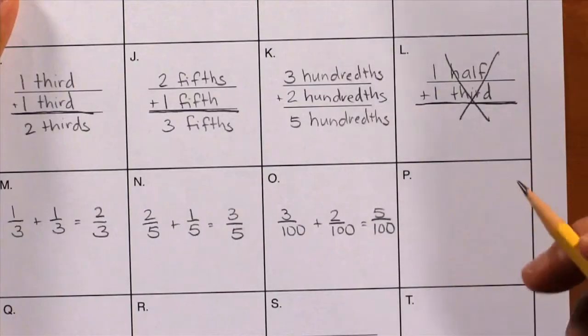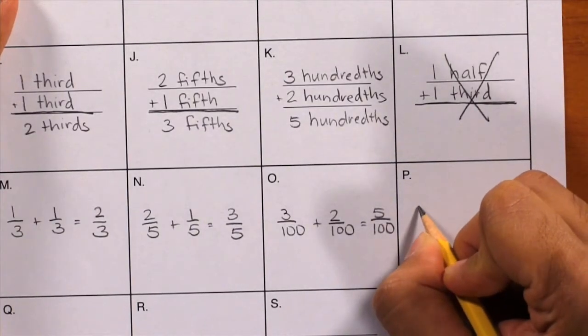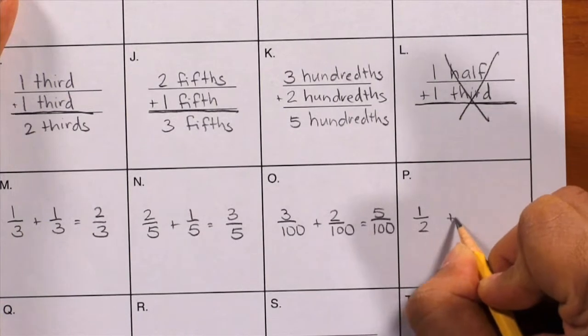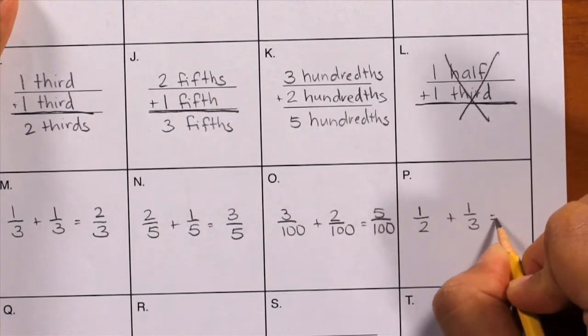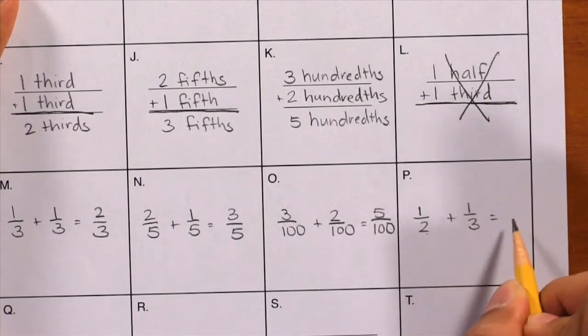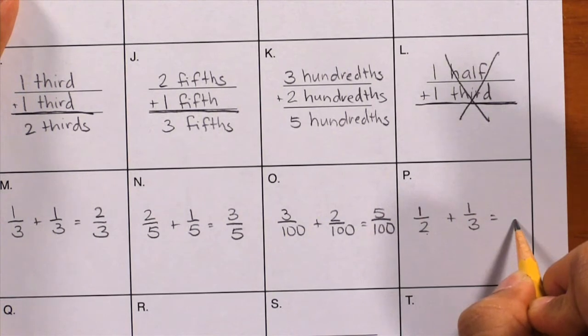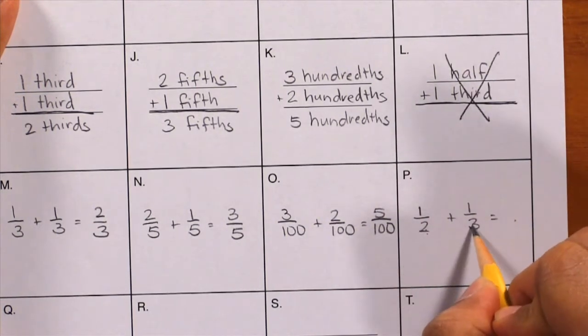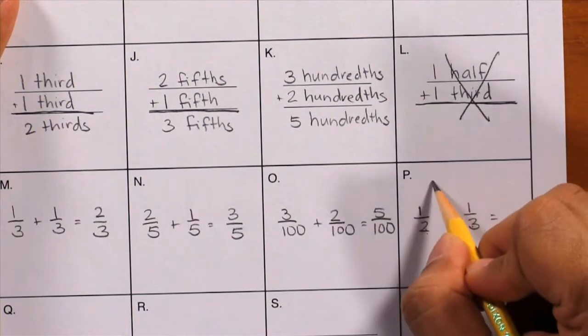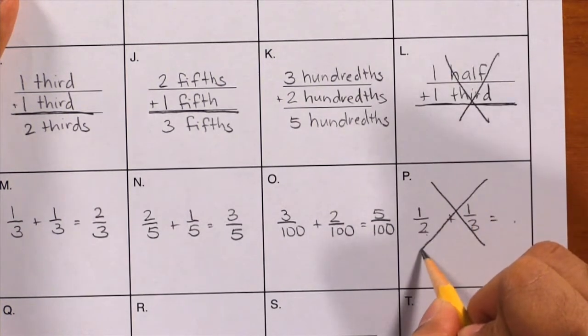Here's box P. We have 1/2 plus 1/3. Halves plus thirds give you, and again, students should immediately sense that something is wrong. They should intuitively know that you can't add halves and thirds together because they don't have the same name. So let's go ahead and cross this problem off. And notice that I didn't have to get into a complex explanation of looking for common denominators because that doesn't make any sense to students yet.